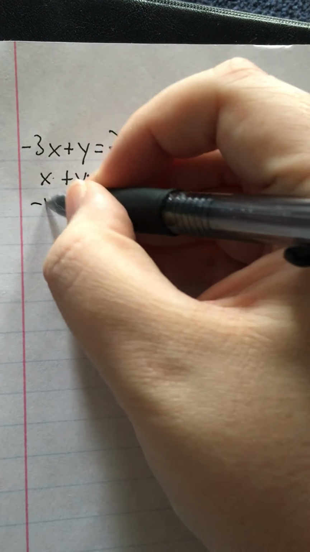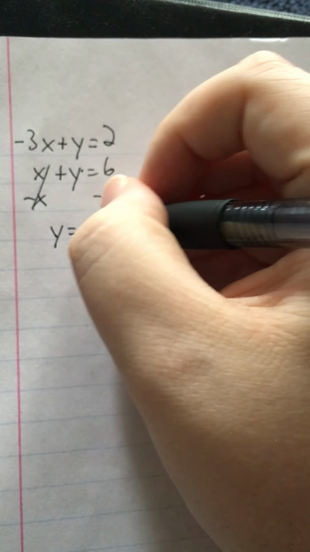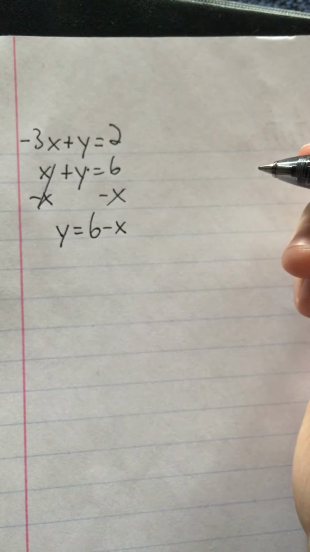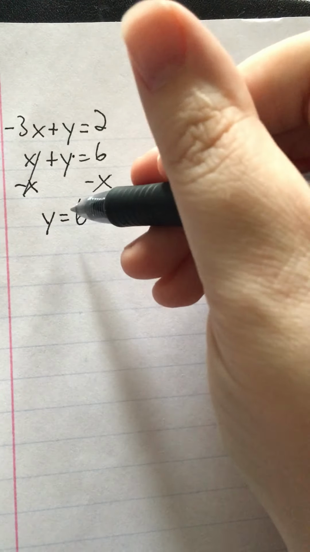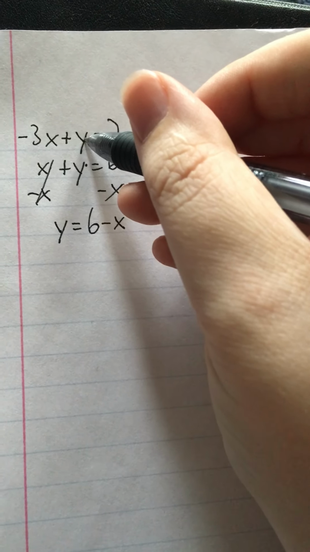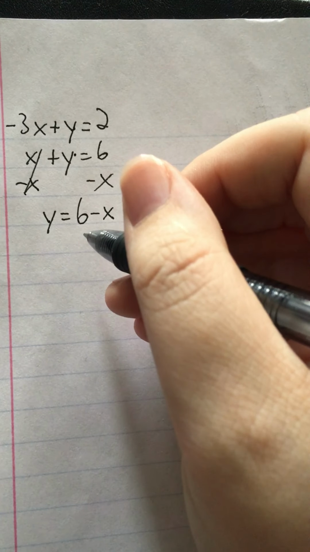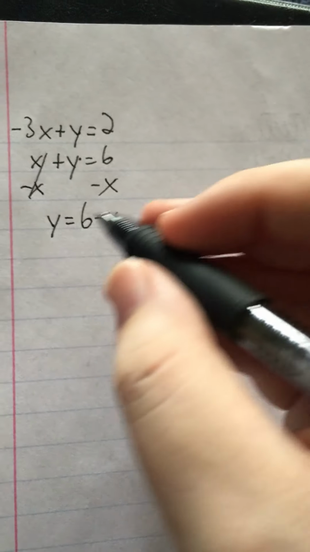I chose to solve for y. Now if you decided to just solve for x, that works too. I decided to solve for y because then I wouldn't have to distribute when I plugged back in later. But it's ultimately your decision, whatever you want to do. You'll get the same answer either way.